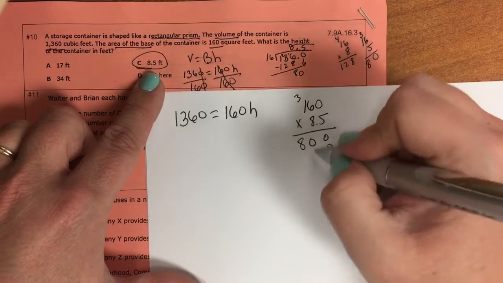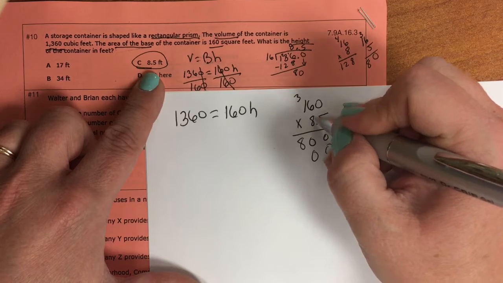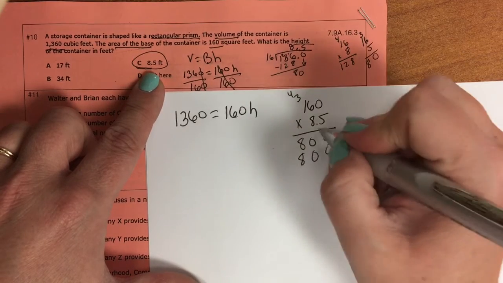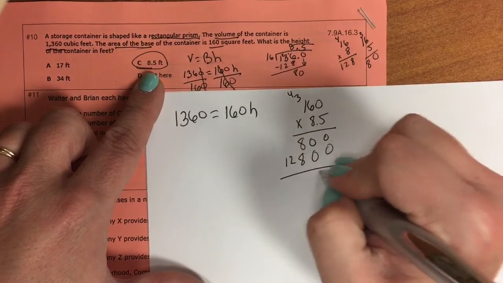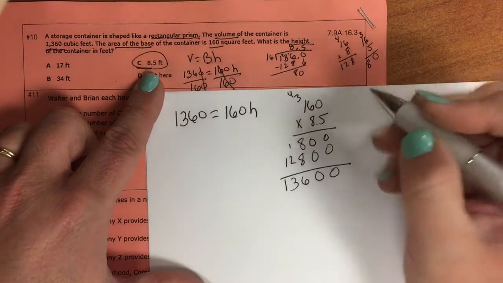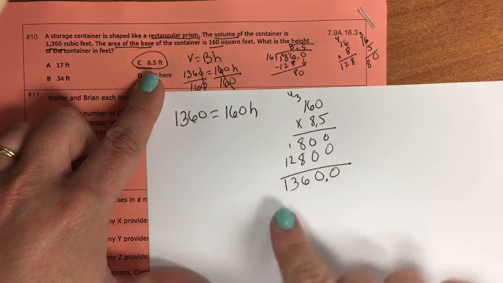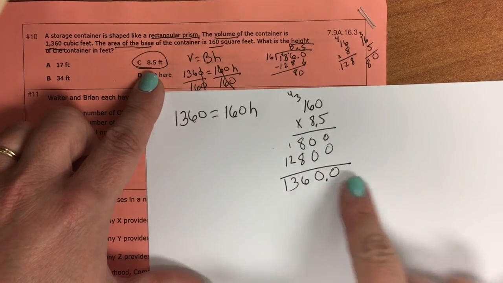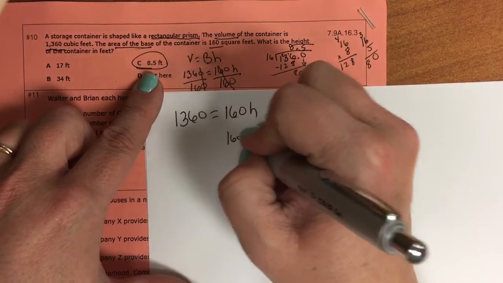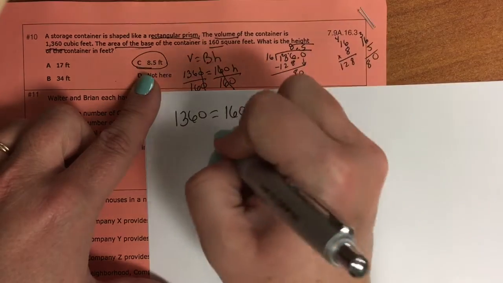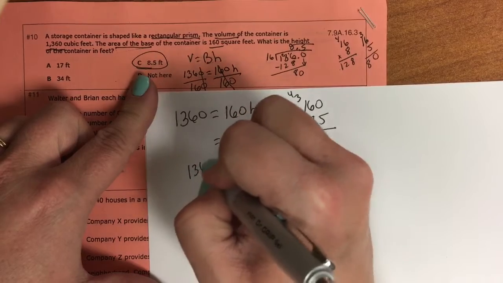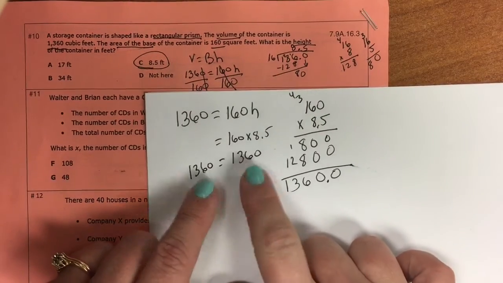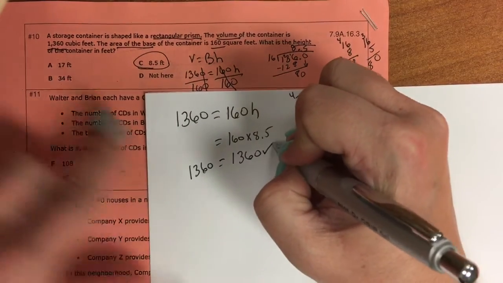Add a placeholder, 8 times 0 is 0. 8 times 6 is 48. 8 times 1 is 8, plus 4 is 12. Add that all up. Put my decimal in, which is the 1,360. So if I use 8.5 for my height, that equals the 1,360 for the volume. So this is balanced, so this is correct.